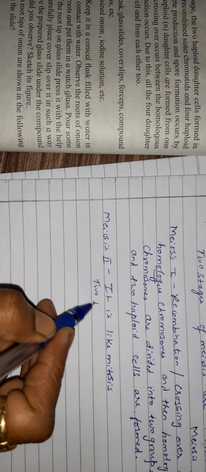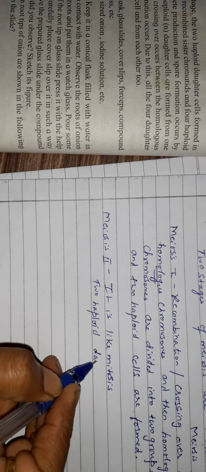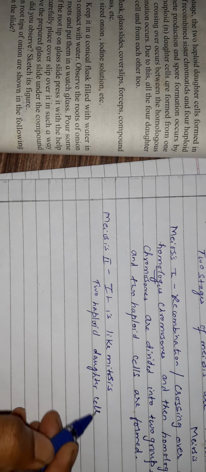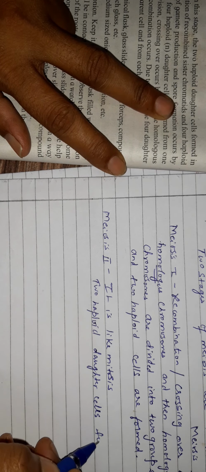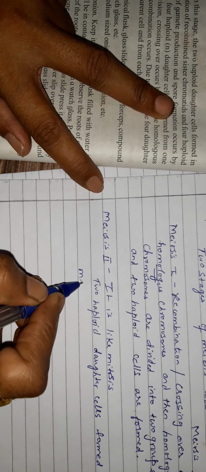The two haploid daughter cells formed in meiosis 1. Haploid means n number of chromosomes are there.